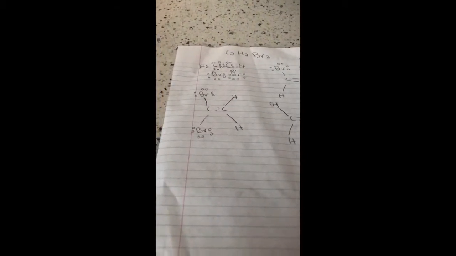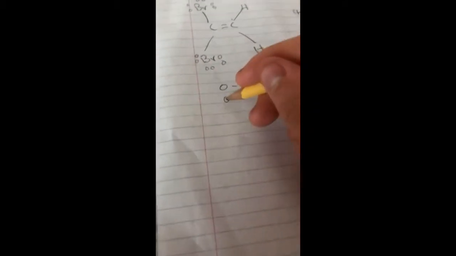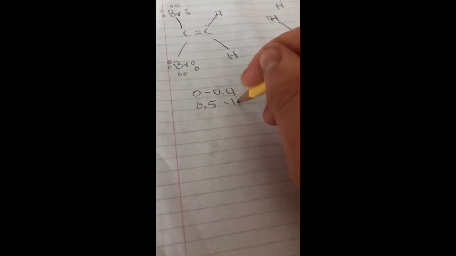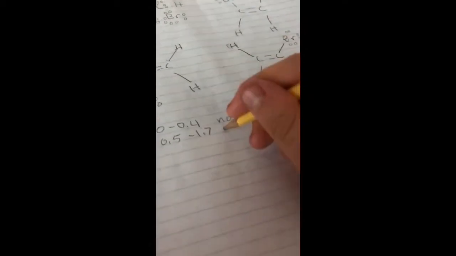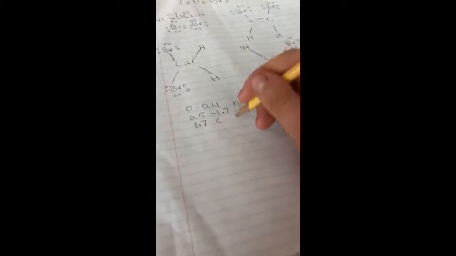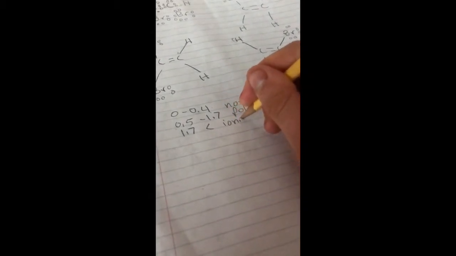So basically I'll explain to you. Between 0 and 0.4, the bond will be non-polar. 0.5 to 1.7 difference in electronegativity, it will be polar. And 1.7 and up, it will be ionic, but we don't have any ionic bonds in this, just to tell you.